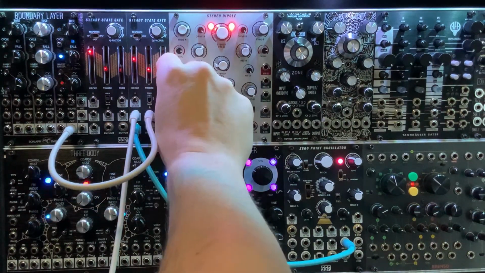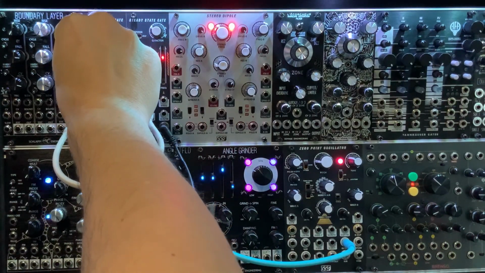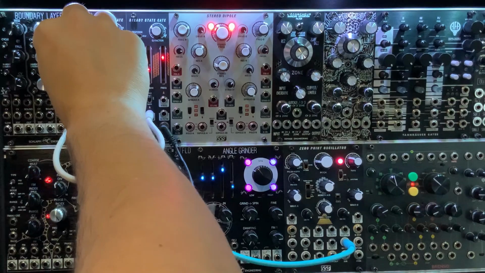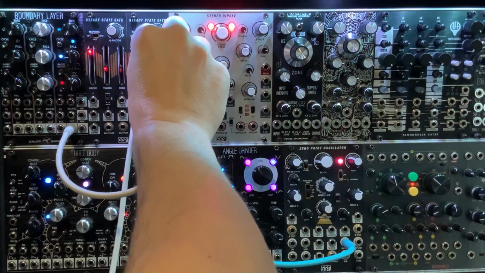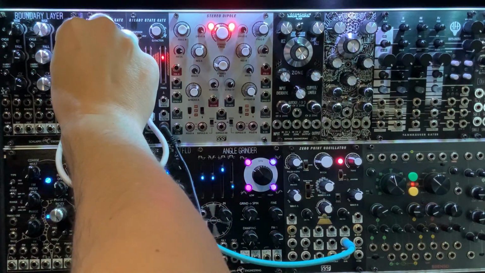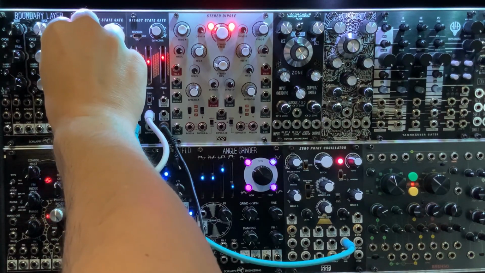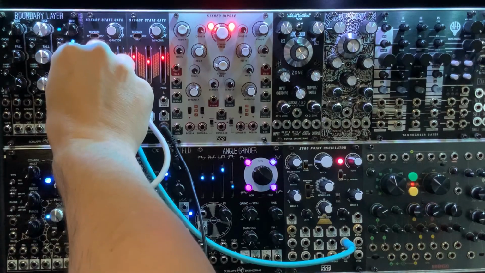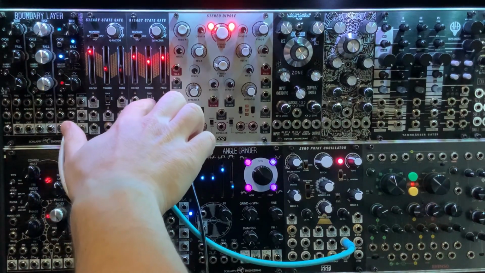Here, I'm going to go to a different mode, like the wavefolding. Yeah, modulating the timbre at the audio rate in wavefolding mode. I kind of like the sound of that.